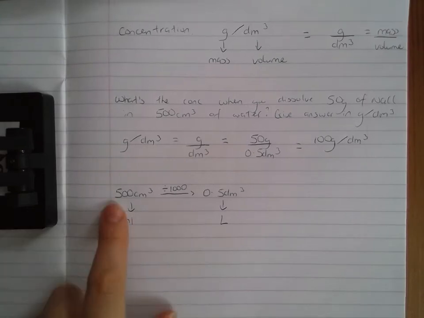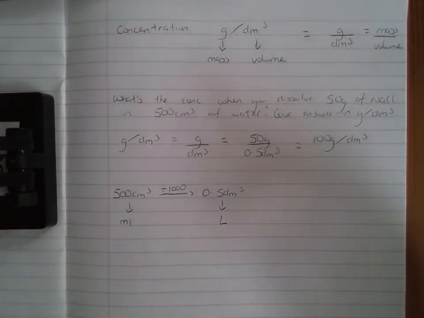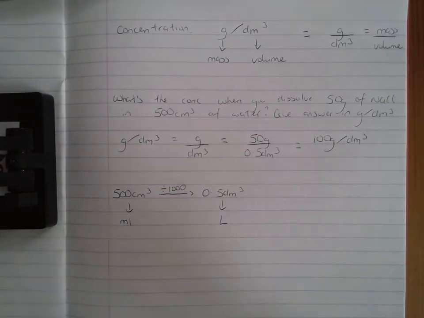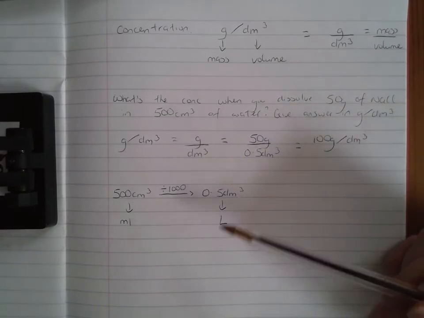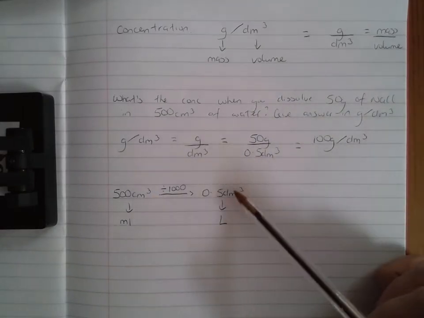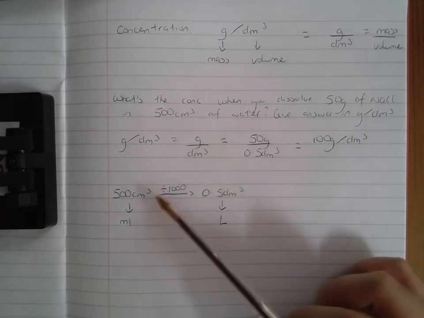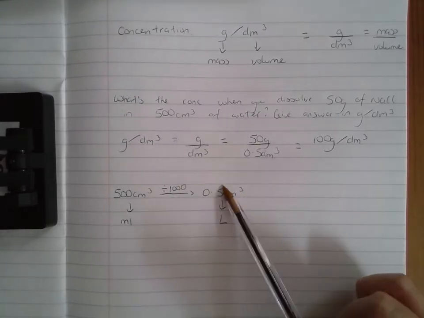If you had 500 milliliters and you wanted to convert it to litres, 500 milliliters does not equal 500,000 litres. If you're thinking about mils and litres, I think you would see why that was ridiculous. So try and do the same with centimeters cubed and decimeters cubed. You are dividing by 1000 to convert.